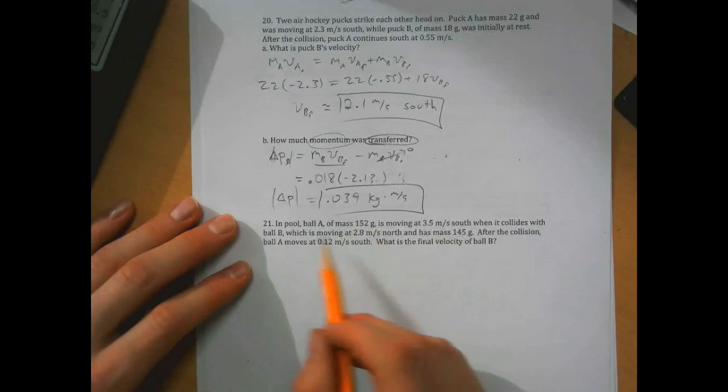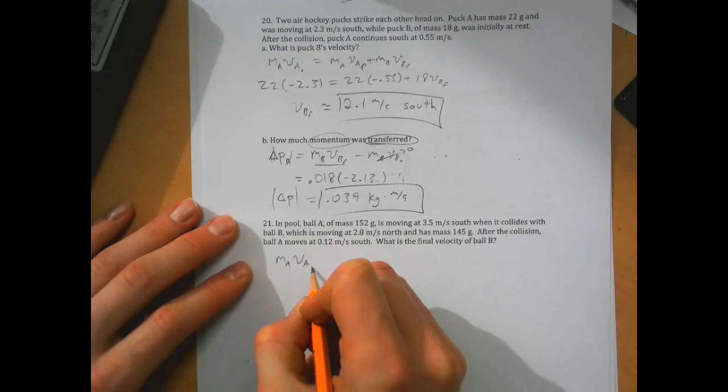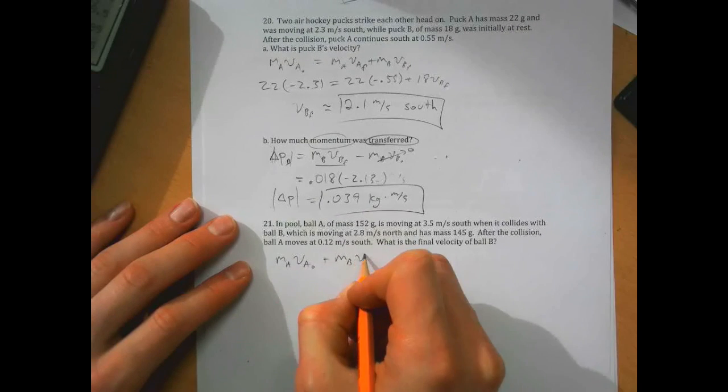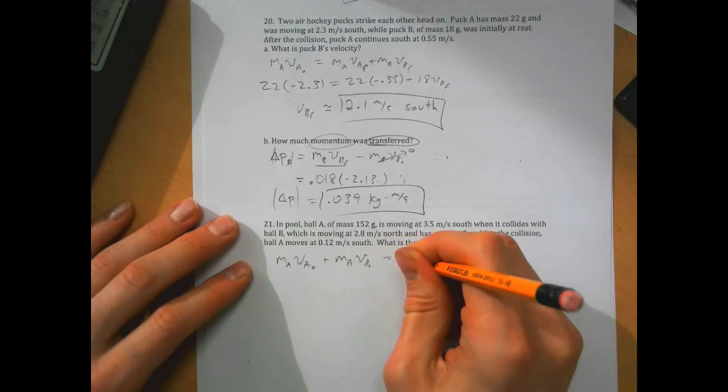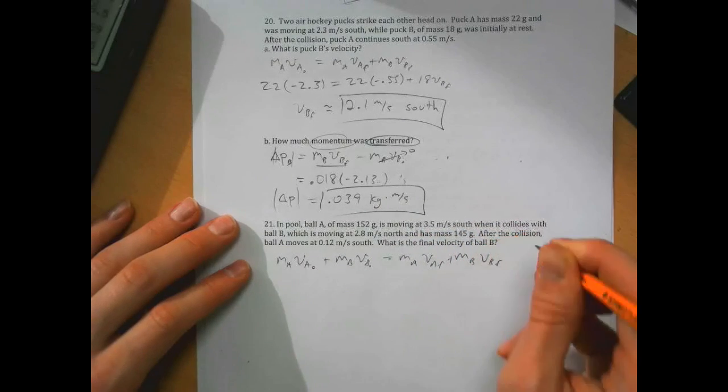Here's another example. In this case, both balls are moving. So we have mass of A, velocity A initial, plus mass of B, velocity B initial, equals mass of A, velocity of A final, plus mass of B, velocity of B final, and we've got numbers for all this stuff.